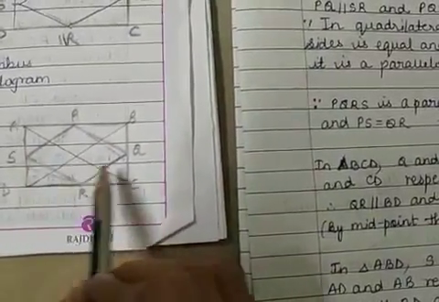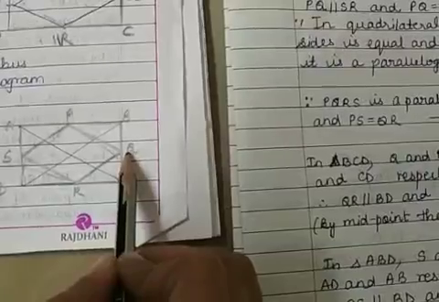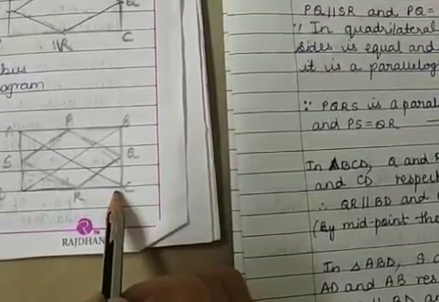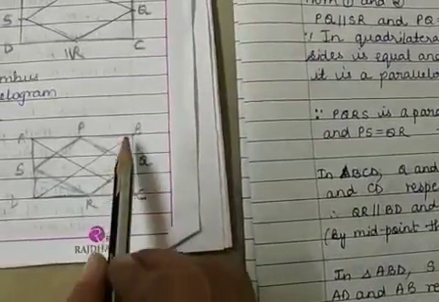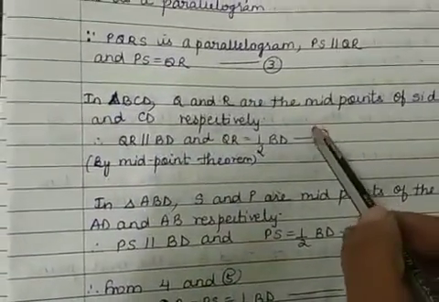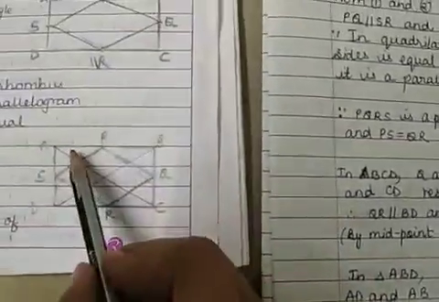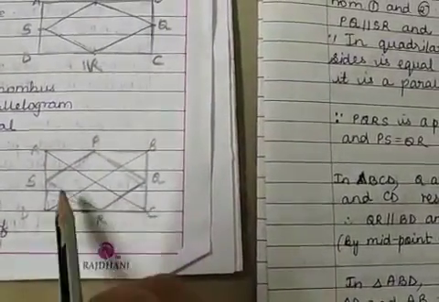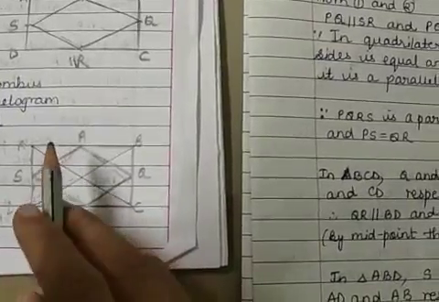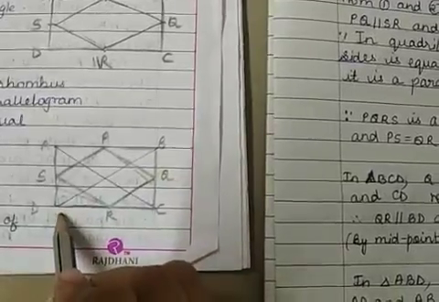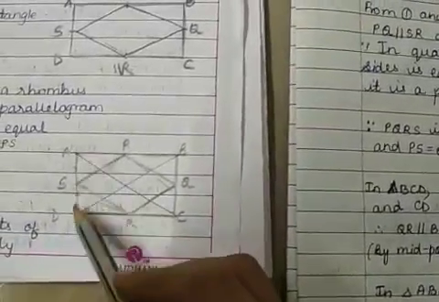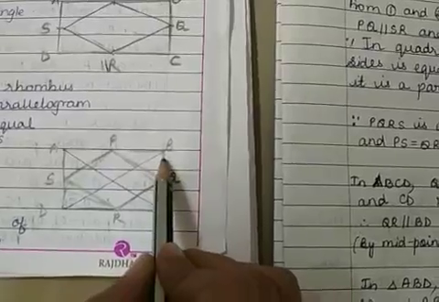So in triangle BCD, you know Q is the midpoint of BC and R is the midpoint of DC, correct? So we can say by midpoint theorem that QR is parallel to BD and QR is half of BD. So let us number this equation as 4. Now let us take the next triangle, the fourth triangle, triangle ABD. So in triangle ABD, we have S is the midpoint of AD and P is the midpoint of AB, correct?